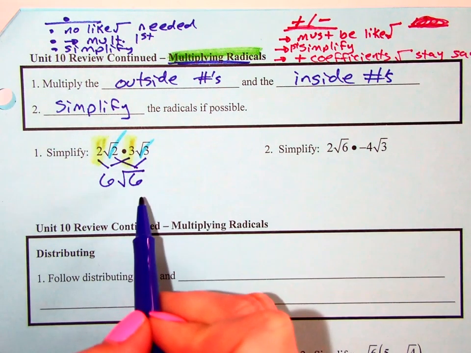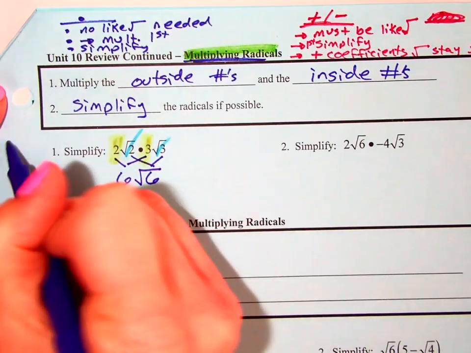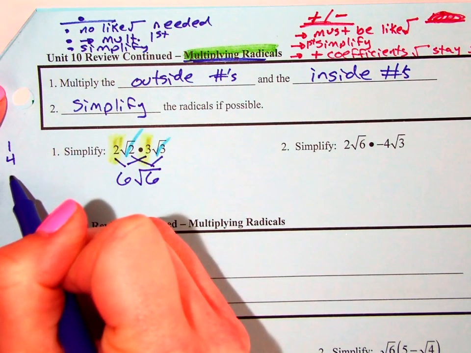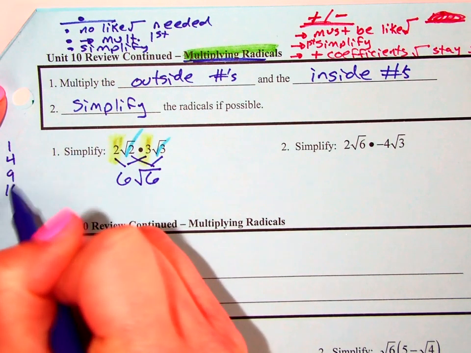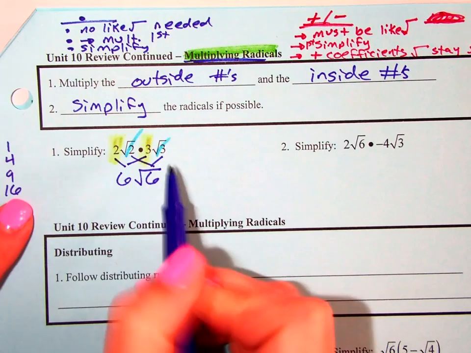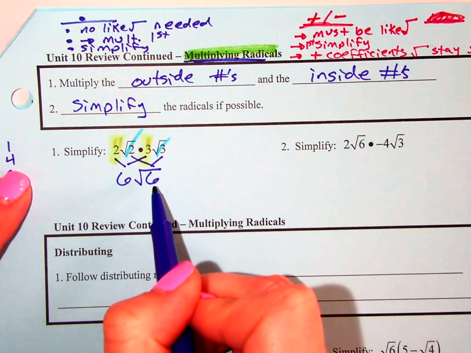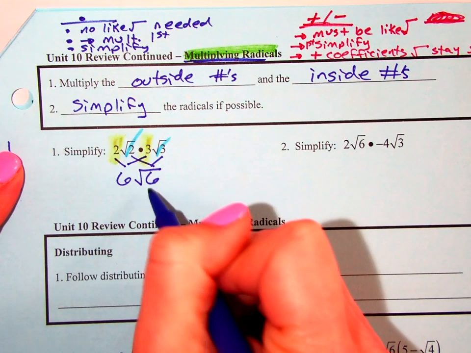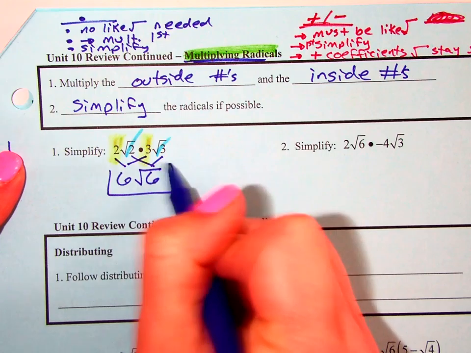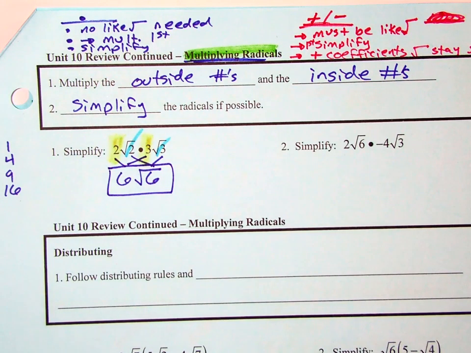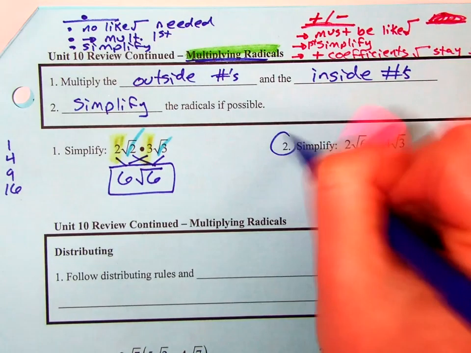Then we have to try to break this up. So we have to think about our list of perfect squares, right? I don't have to go any higher than that. 4 doesn't go into it evenly, neither does 1. If it did, we would need to simplify. Since it doesn't, that's our final answer. All right, so go ahead and pause the video and try number 2 on your own.